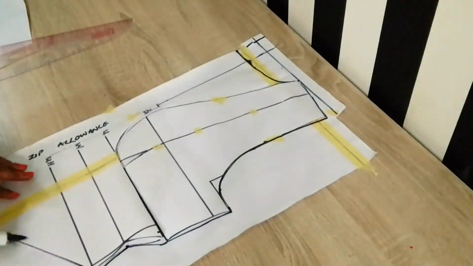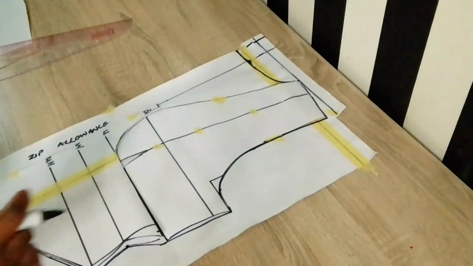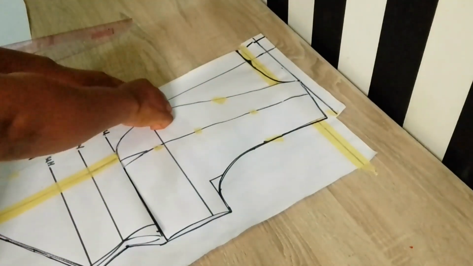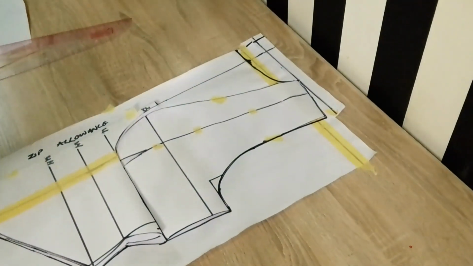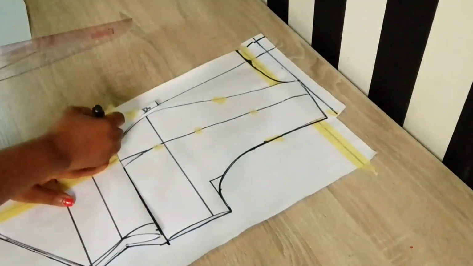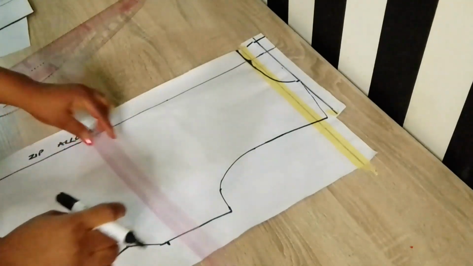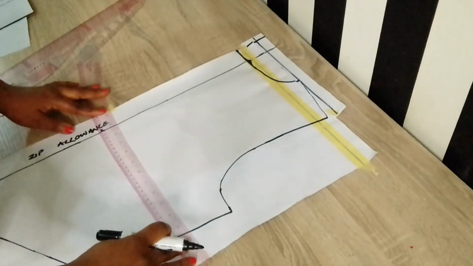For accuracy, I suggest you do this. If you're doing a freehand method, you can simply draft your front pattern and place it on a plain fabric and use it to cut out your back pattern. There's no need redrafting your back pattern, so that you don't have any form of alteration mistakes here and there.